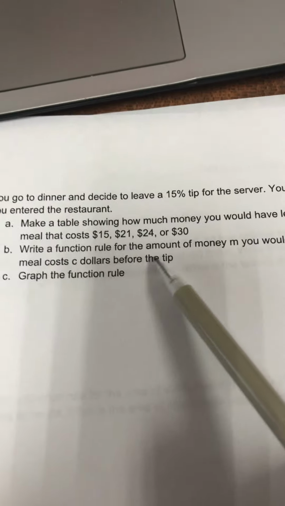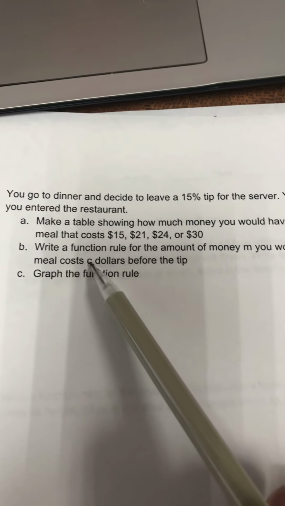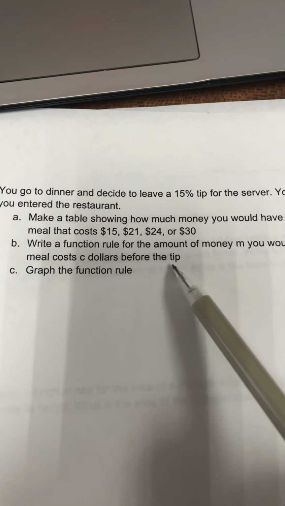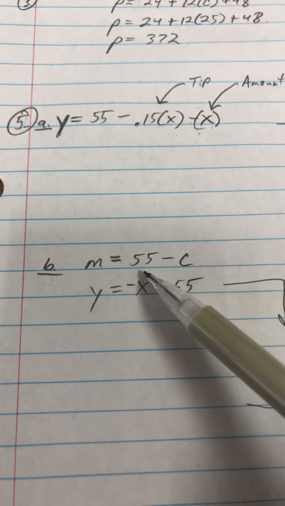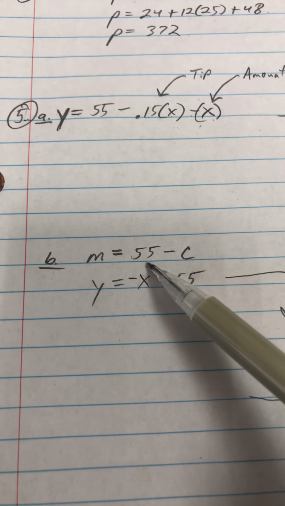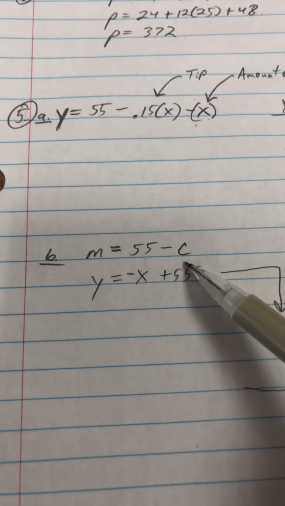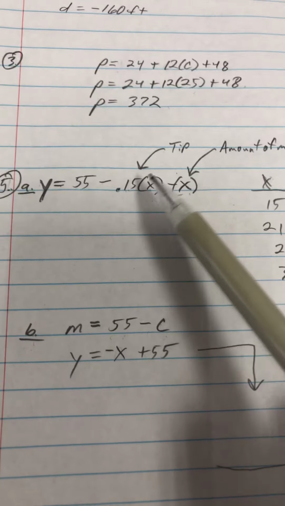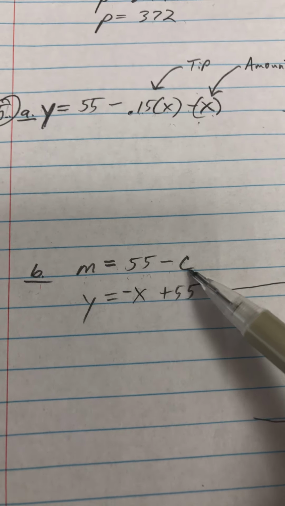It says then to write a function rule for the amount of money m you would have left if the meal costs c dollars before the tip. So just forget about the tip. So the meal is going to cost c, and how much money you would have left after the meal costs c is 55 minus c. So that's pretty simple. You get rid of the whole tip thing. And so it'd just be m equals 55 minus the cost of the meal.